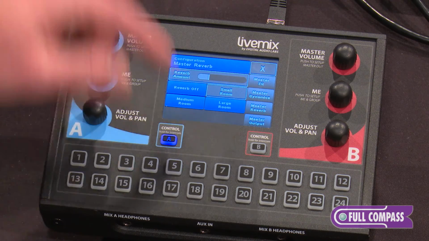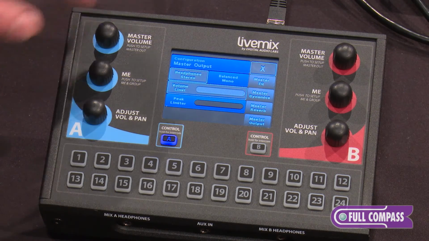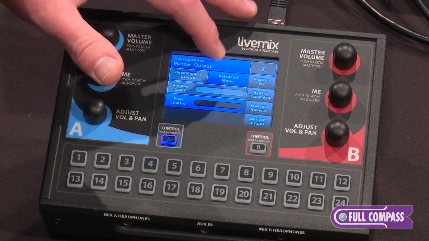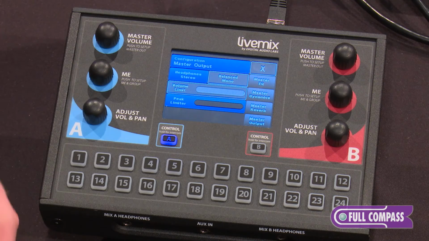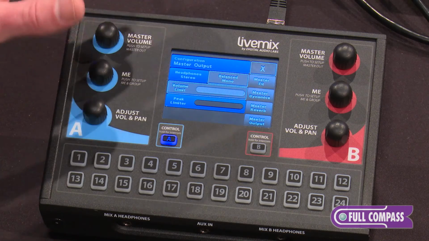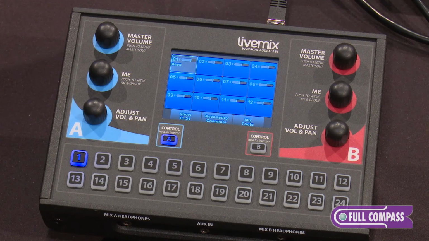And then you also have master output settings. Here you have your stereo mode, but you can also have it balanced mono, so you can configure it for use with a powered wedge. There's also a volume limiter and peak limiter. Those are there because the headphone amplifiers on this are very loud, and they sound absolutely amazing.